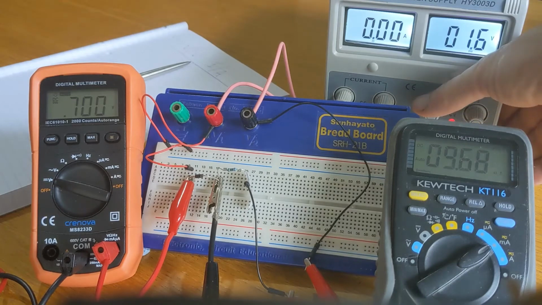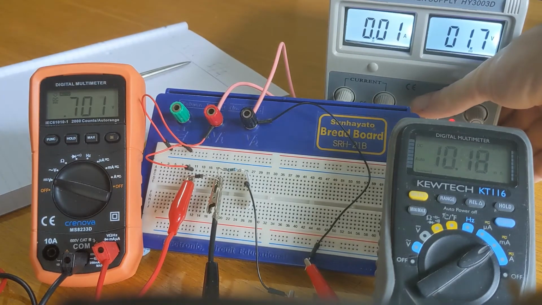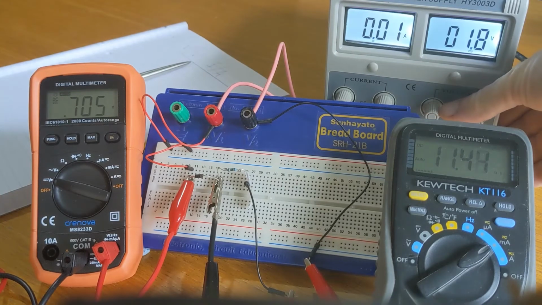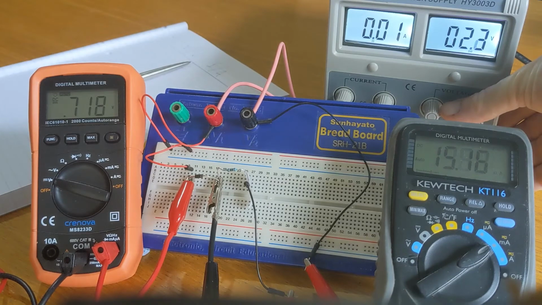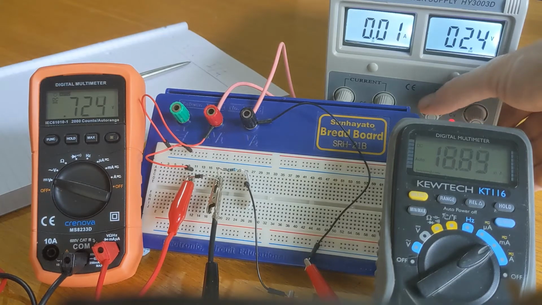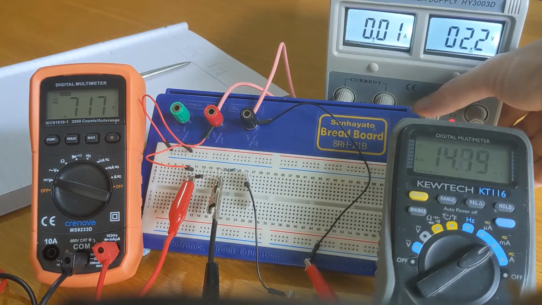So again, let's start to increase. Looking at the increase I'm getting there on the ammeter, let's just take the next reading at 0.72 volts, 0.720 hopefully.